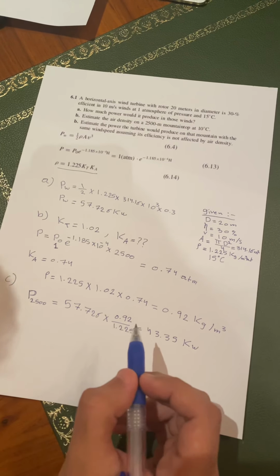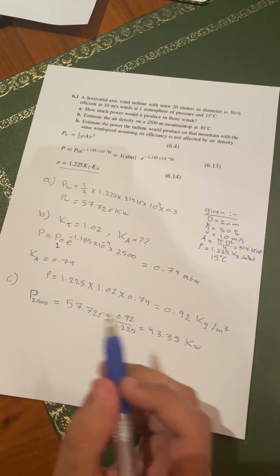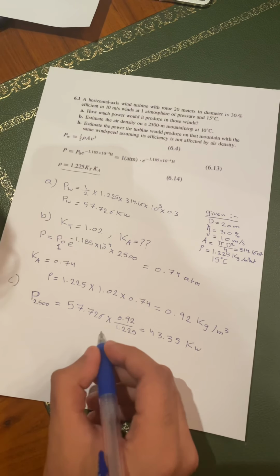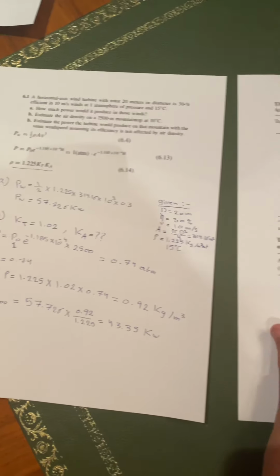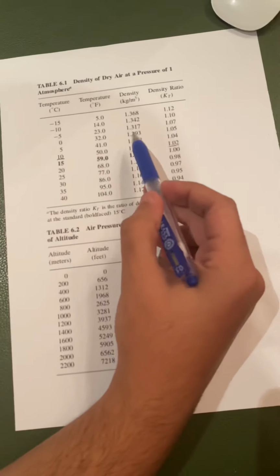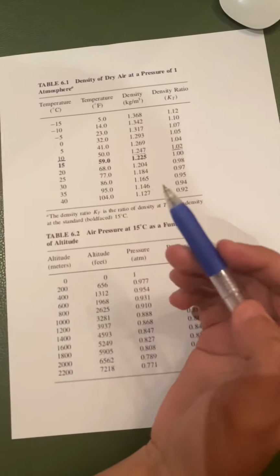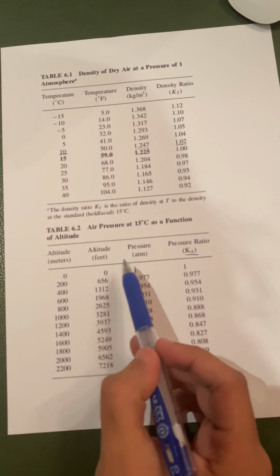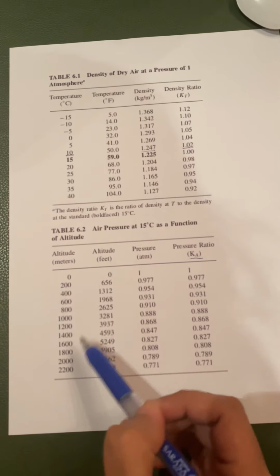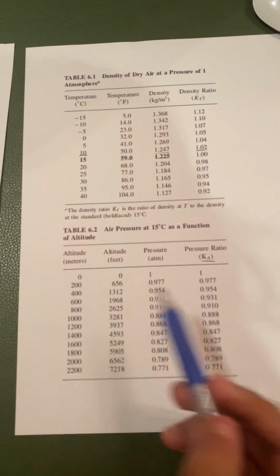So we see here that the power and the air density are proportionally related. We also see that the density and the temperature have an inverse relation, as do the pressure and the altitude in meters.